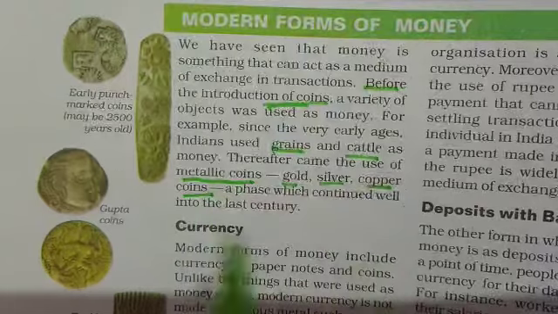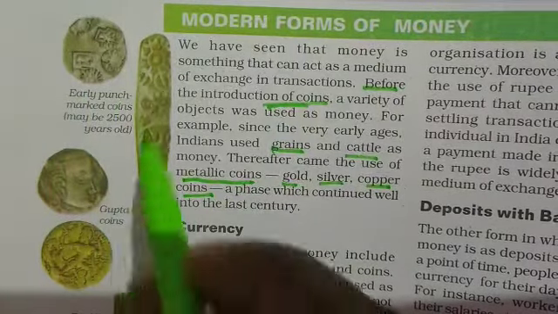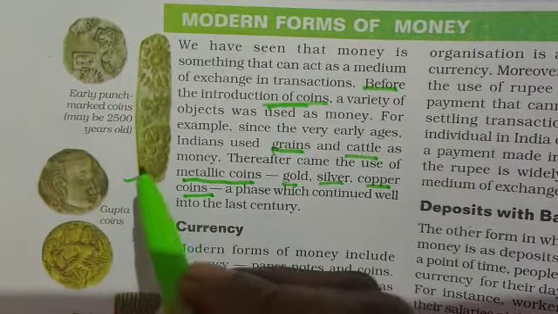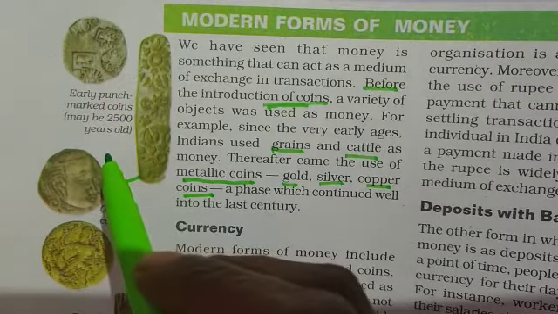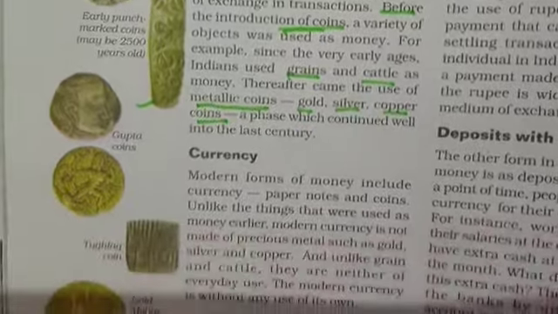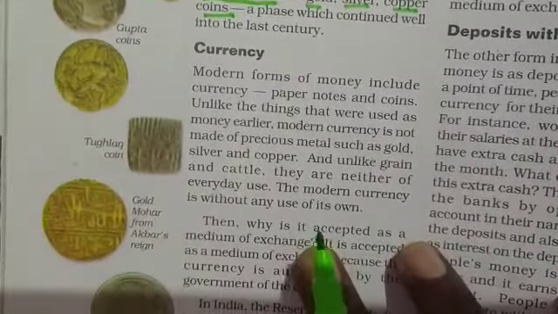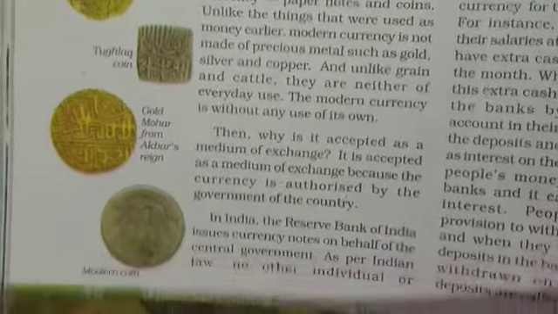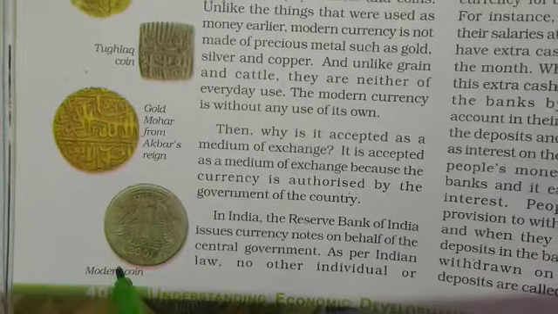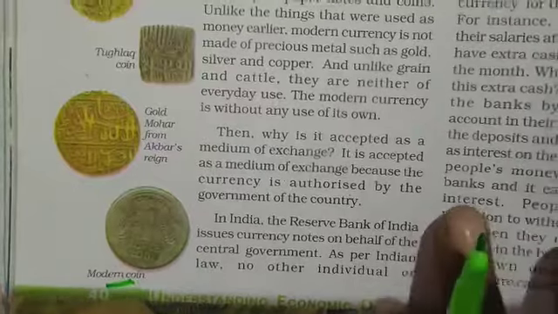For example, you can see here Gupta coins, and early punch-marked coins, maybe 2500 years old. Other than that, we can see Tughlaq coins, a gold mohur from Akbar's reign, and now you can see the modern money.